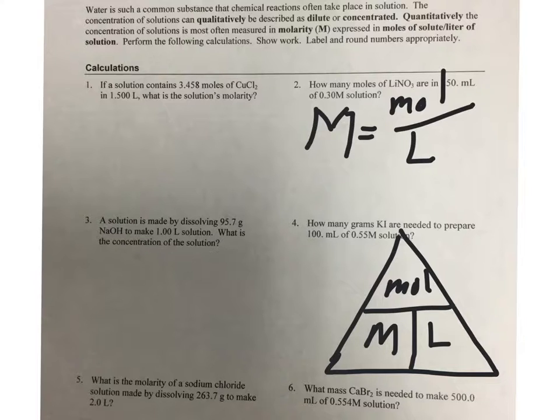Okay. So, let's look at number 1. Let's look at this one over here. What are they giving you? What's given in the problem? 3.458 moles. And they're giving me liters, right? Now, if they had given me milliliters, then what does that mean? You're going to have to convert it from milliliters to liter, right? Remember that 1 liter equals 1,000 milliliters, okay?